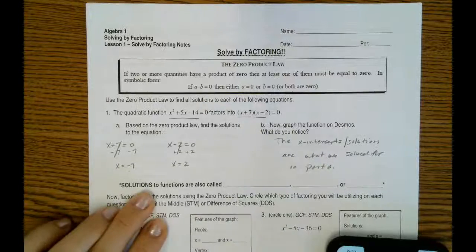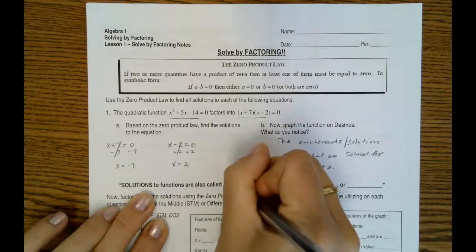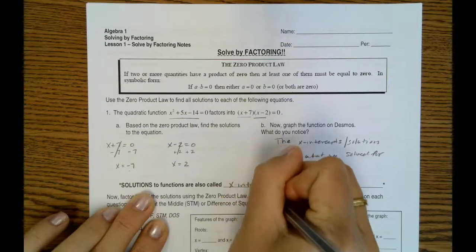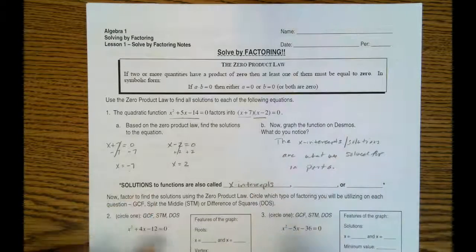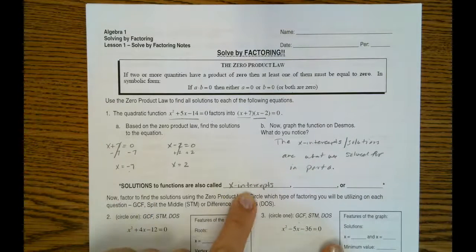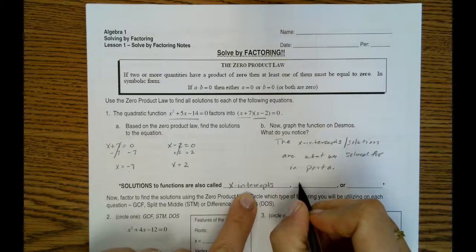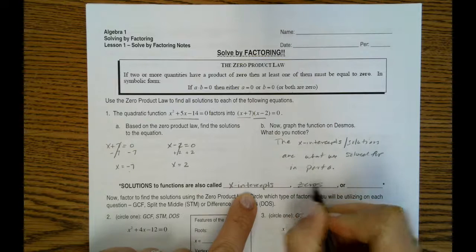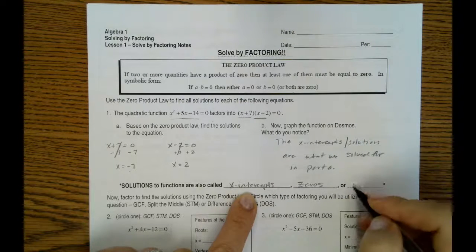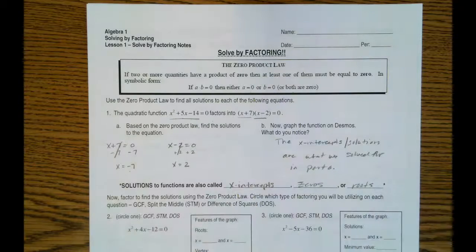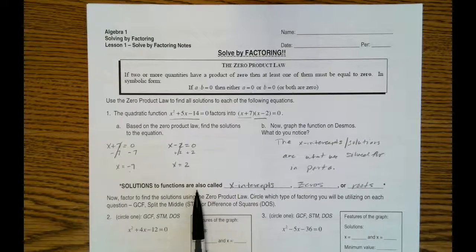There are other names for them. The primary one is x-intercepts. Okay, so whether we say solutions or x-intercepts, it means the same thing. If you see the word zeros, that's another way of saying it, or roots. So all of those mean exactly the same thing. It just means where does your graph cross the x-axis.